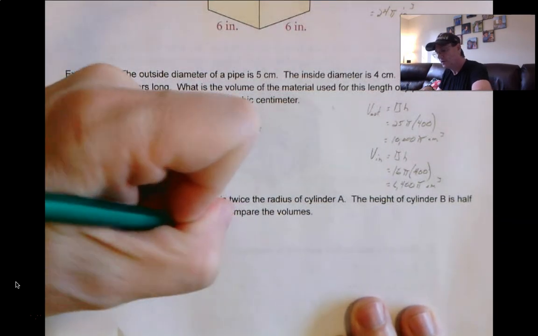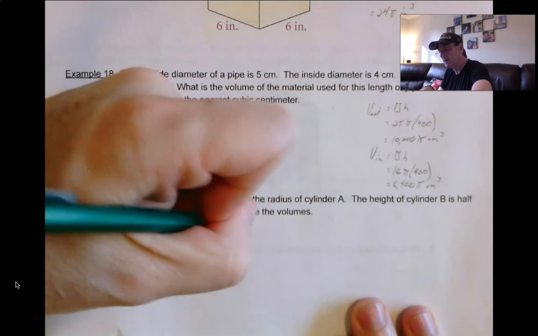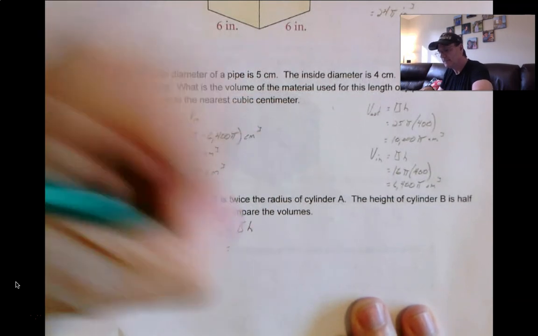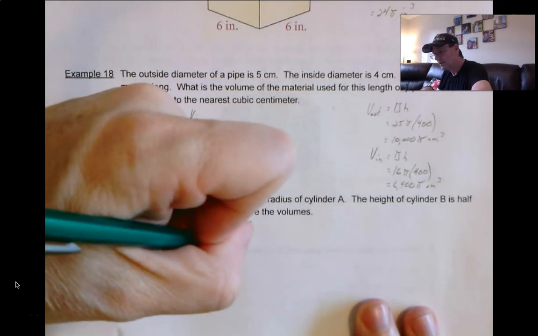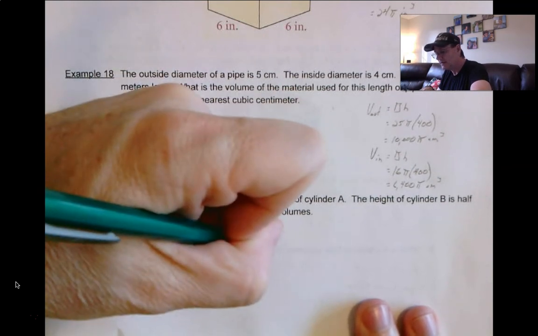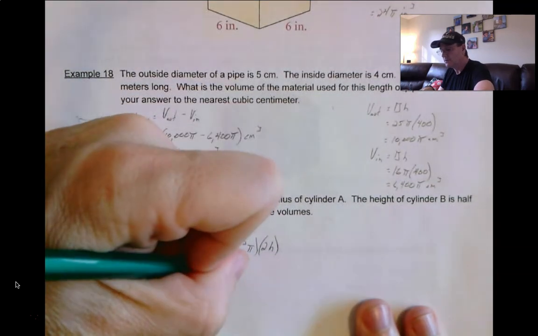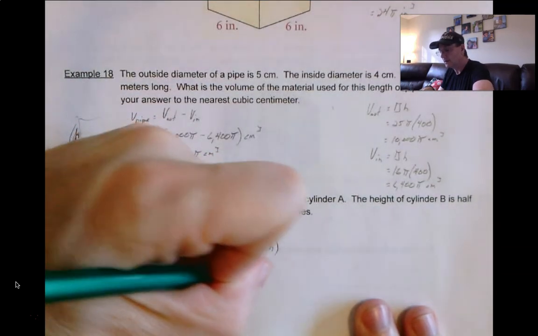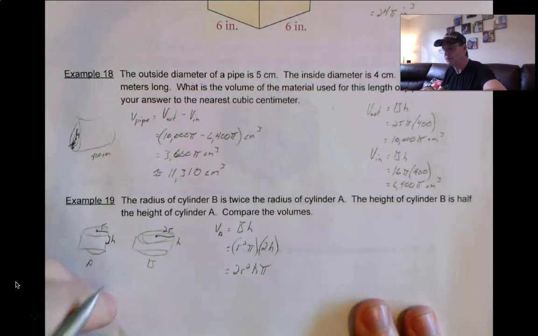So volume of A, area of the base times the height. Area of the base is R squared pi times the height, 2H. So 2R squared H pi units cubed.